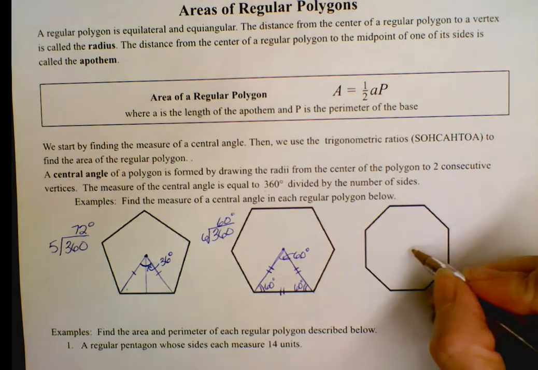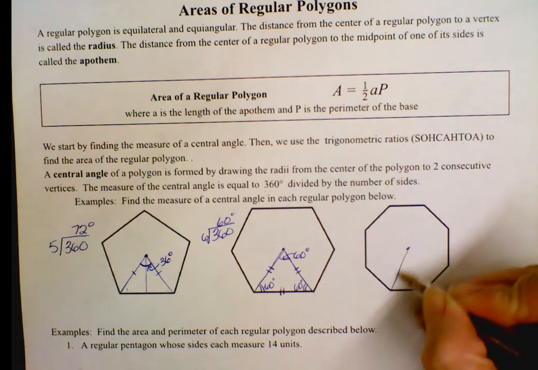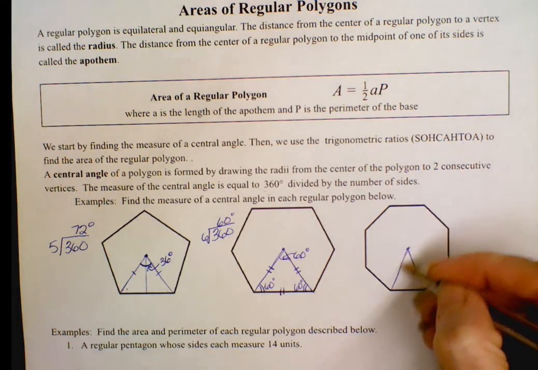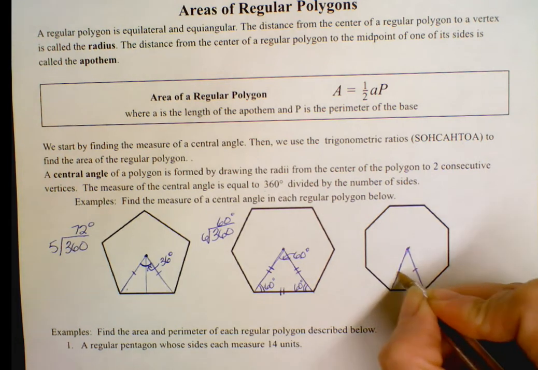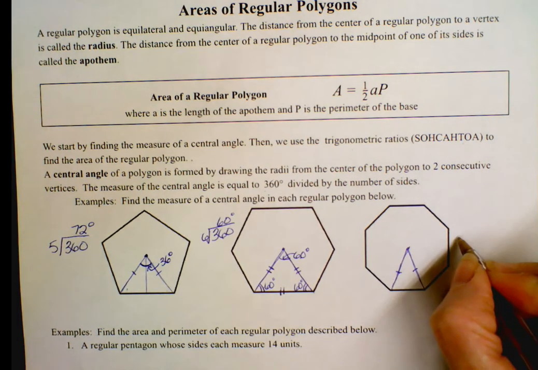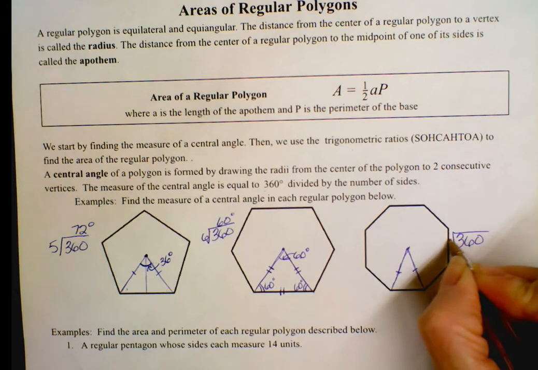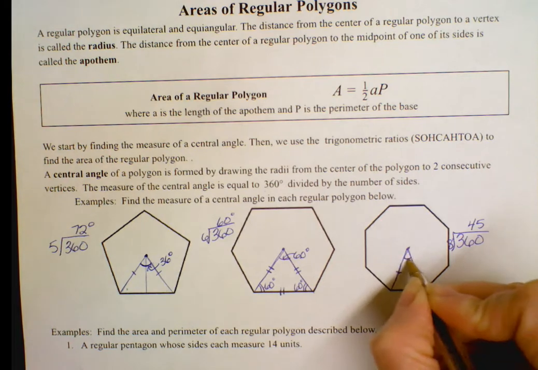Now let's do one more with the octagon over here. We take our central point, draw in the two radii, kind of pretend that they're straight there. Again, radii are congruent, so that's still an isosceles triangle. Take 360 and divide it by 8, and we get 45 degrees in this case.